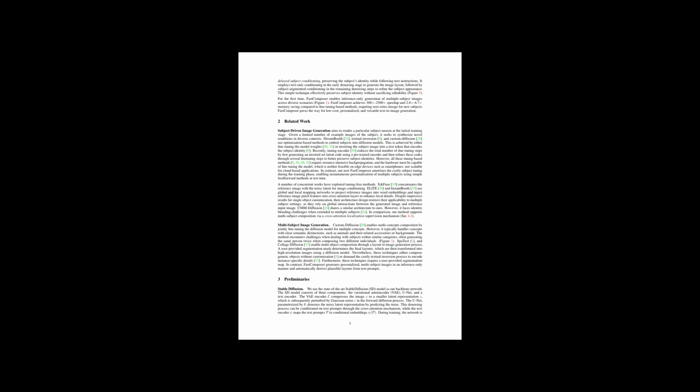The text discusses a method known as FastComposer, which allows for identity preservation of subjects in image generation given text instructions. In the initial stages, it uses text-only conditioning to lay out the image, and then incorporates subject-augmented conditioning to refine the appearance of the subject.